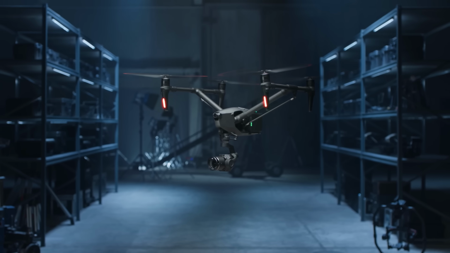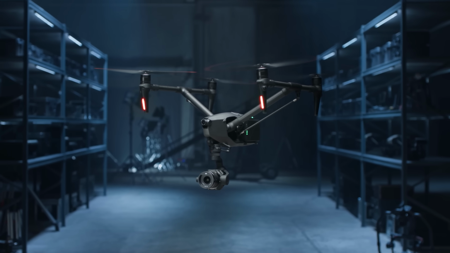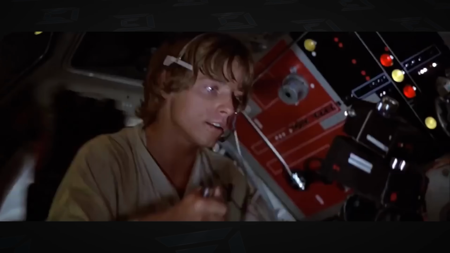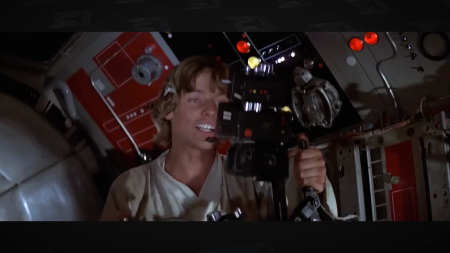Well, would it be like a 360 drone? I'm thinking it's something like our Inspire 3, where you have a drone with a pilot and you have a camera on a little gimbal that a second person is operating, basically like Luke Skywalker on the turret of the Millennium Falcon.